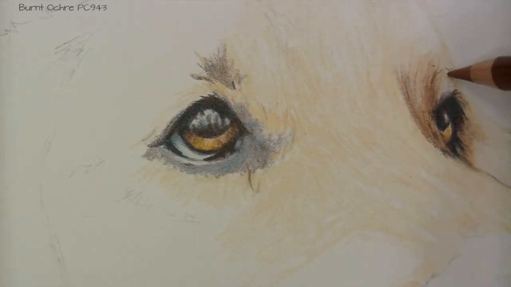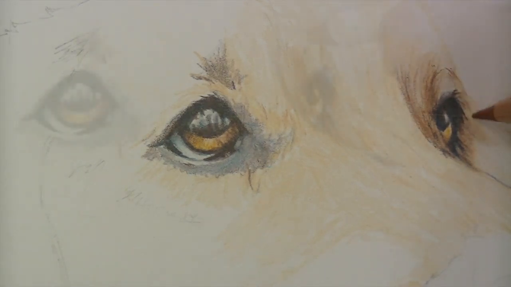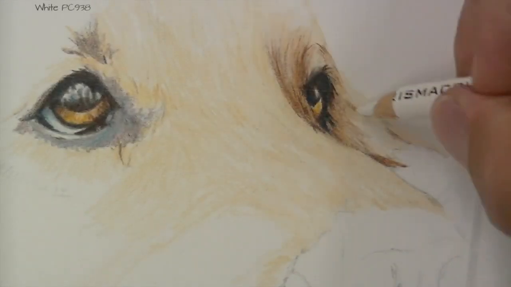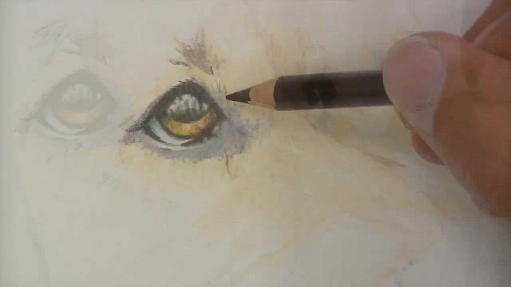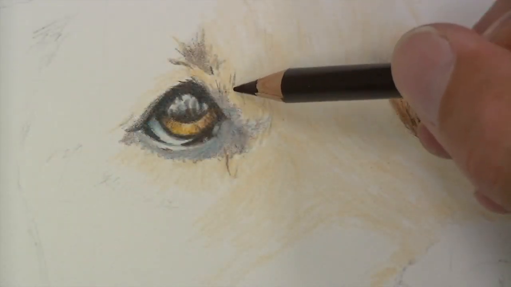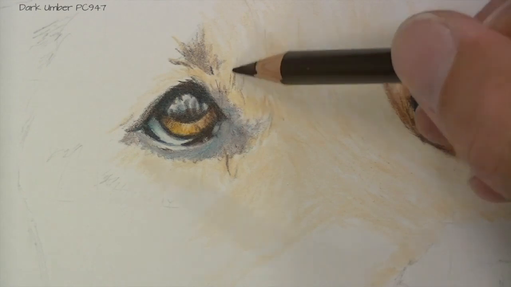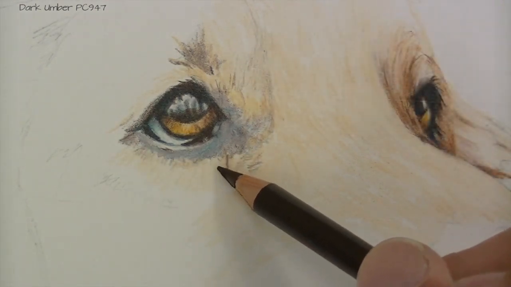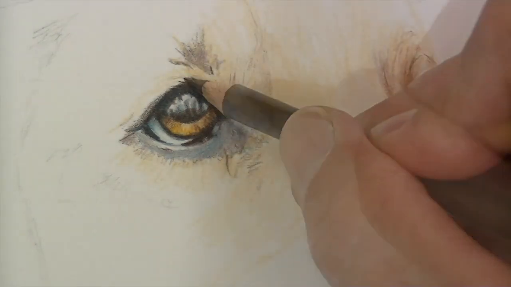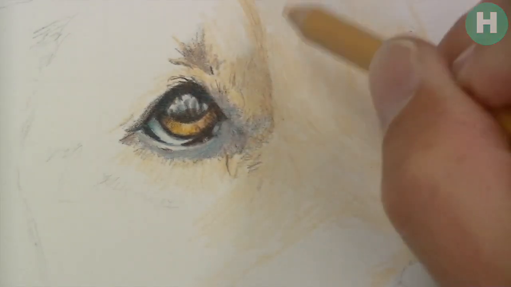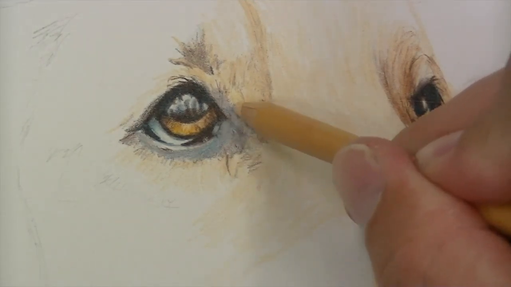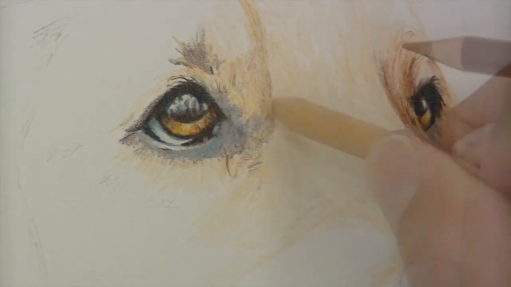Now, here again, there's going to be some areas where light is hitting the fur intensely, so we'll need to burnish those areas using the white. We can continue to work all around the eyes and the different portions of the face using this combination of colors. We're going to be using this combination throughout the drawing. Again, this is dark umber, sienna brown, and then burnishing those areas with the beige color. Then we can go back on top of those, creating more deliberate lines using those same colors.